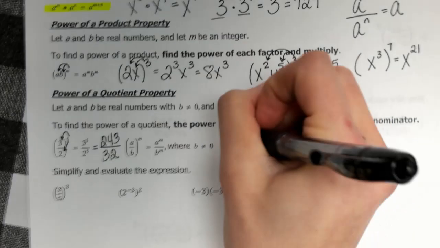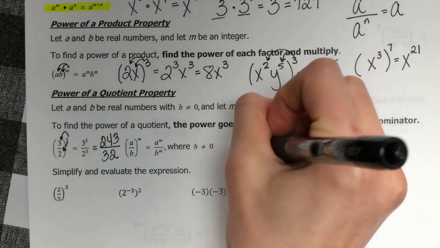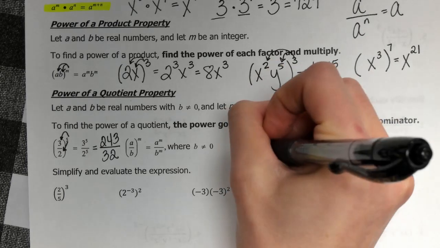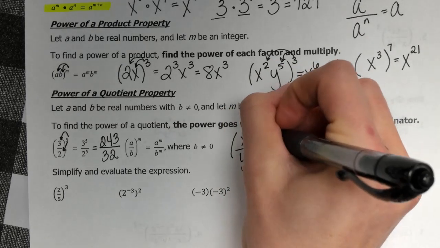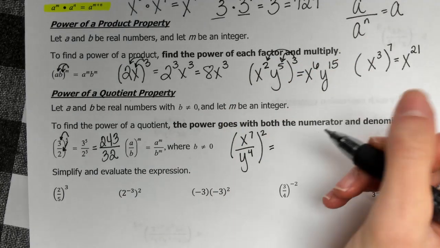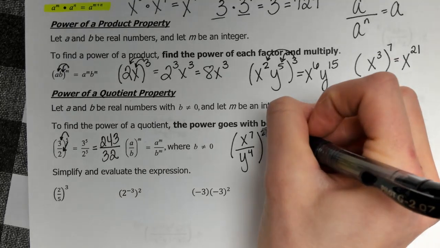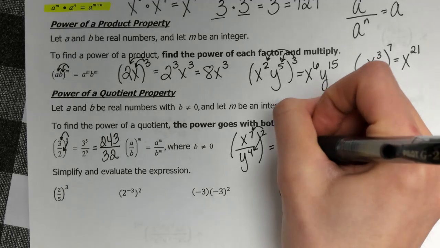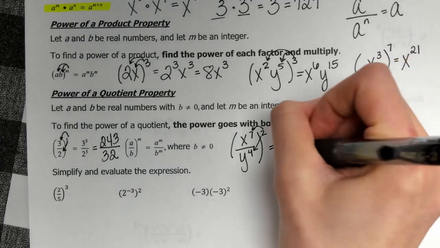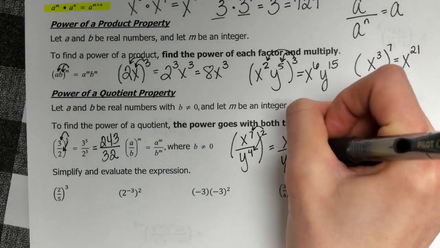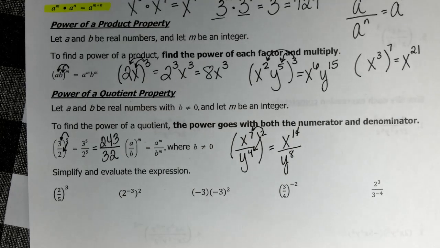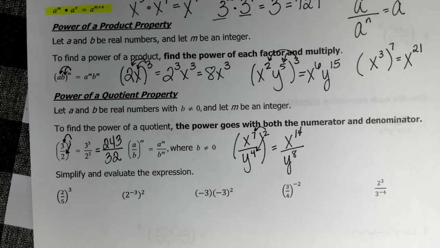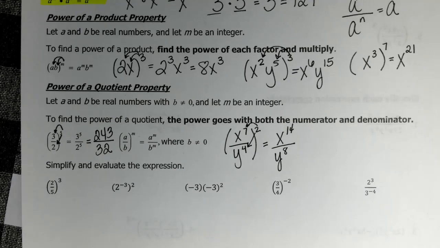So if I had x to the 7th over y to the 4th, all raised to the 2nd power, I would take that outer exponent and distribute, so that becomes x to the 14th over y to the 8th. Y'all following me?